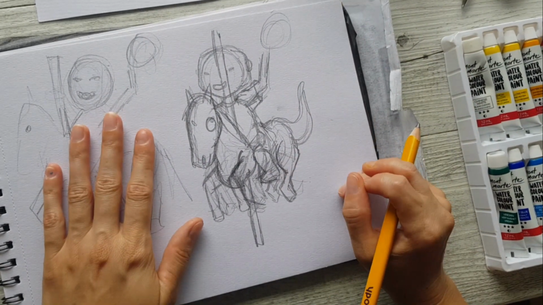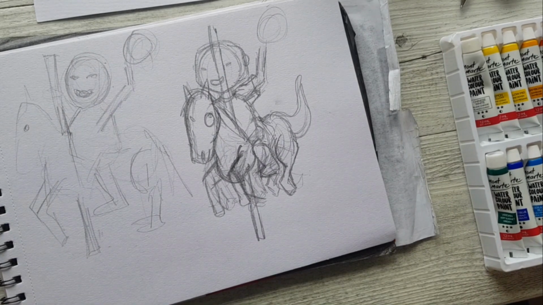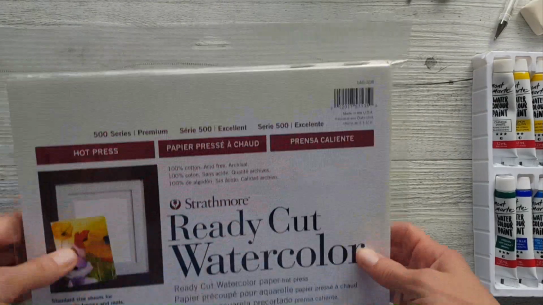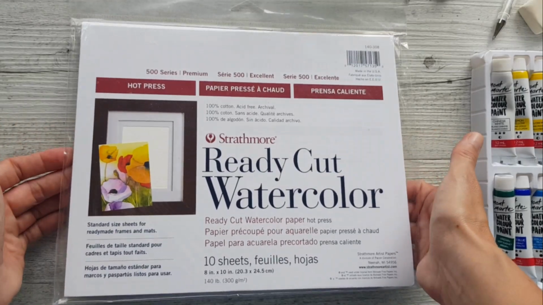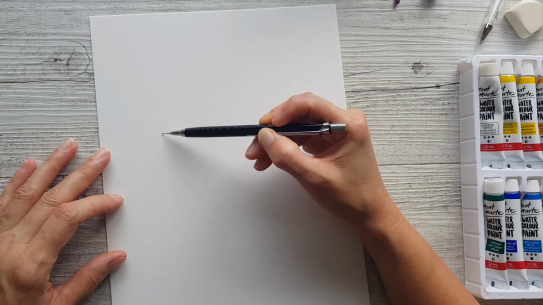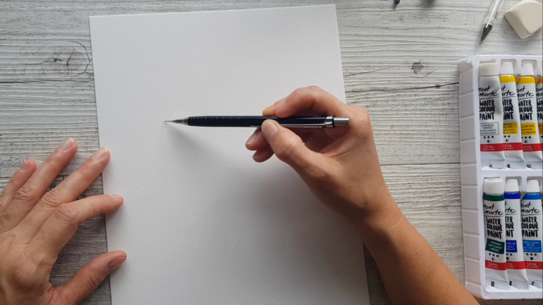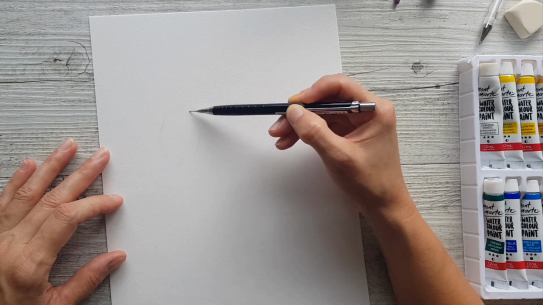Yeah, I'm happy to start sketching this onto paper, so let's go. So I pulled out my Strathmore paper. I haven't used this paper in an extremely long time, and I was just feeling it for this illustration.